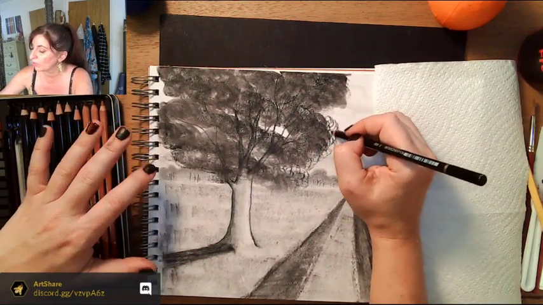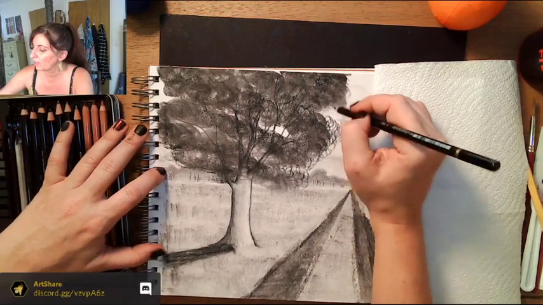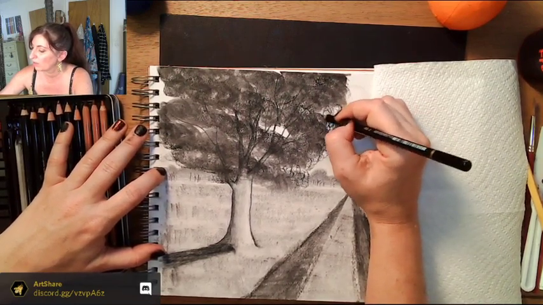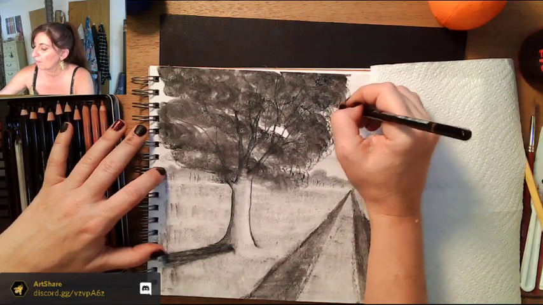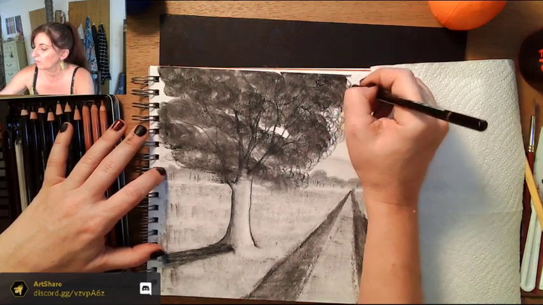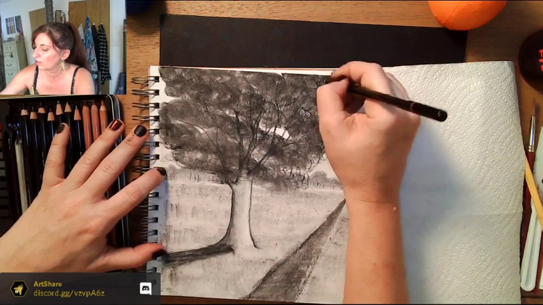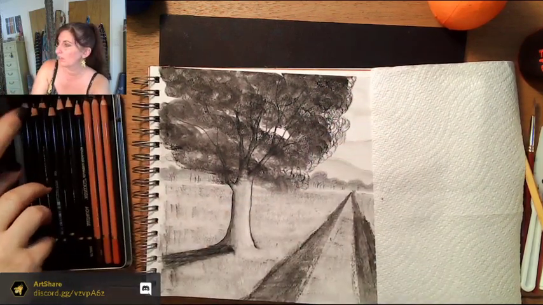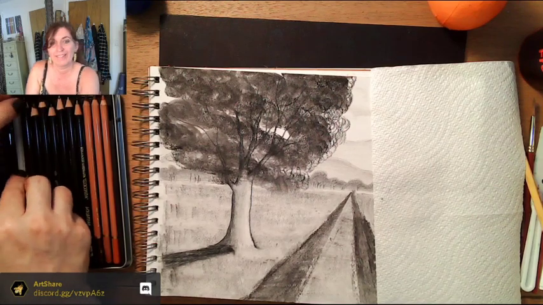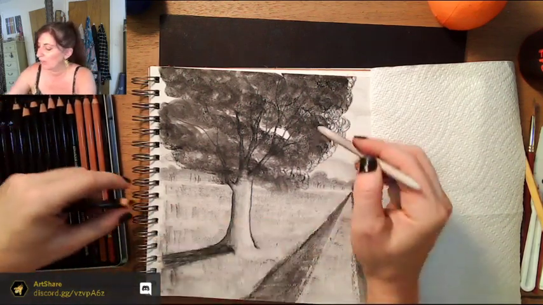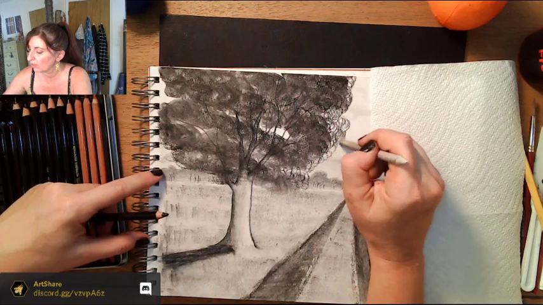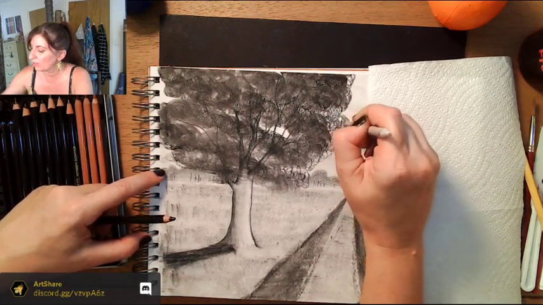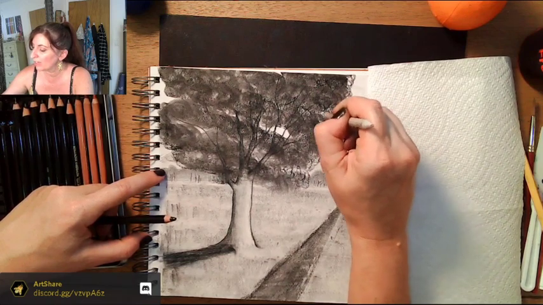This charcoal was considerably darker than I intended it to be. I might use my spreader and just come in here, still in circular motions, but that way it doesn't look so stark.